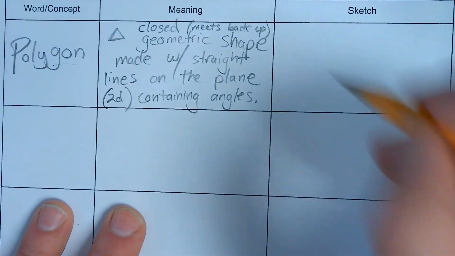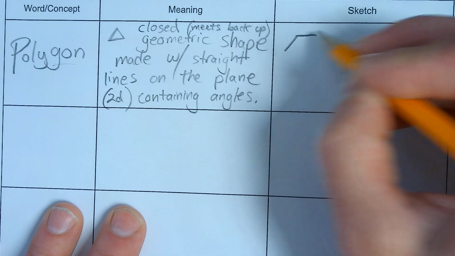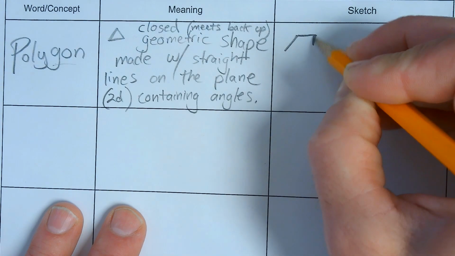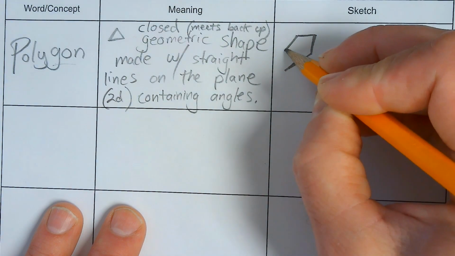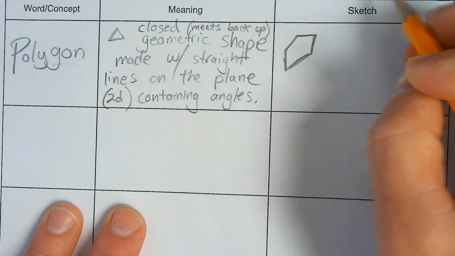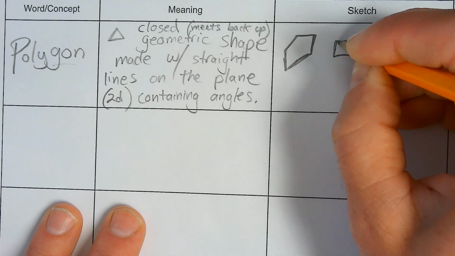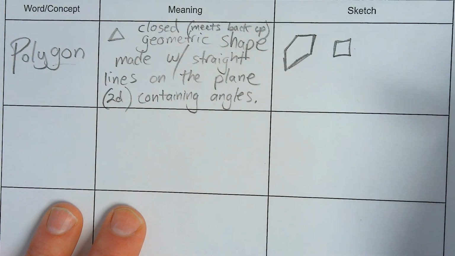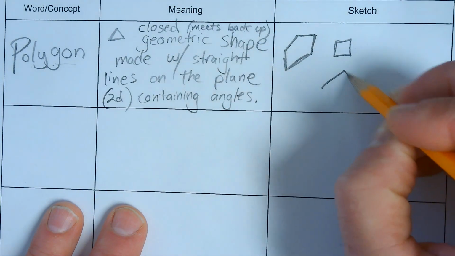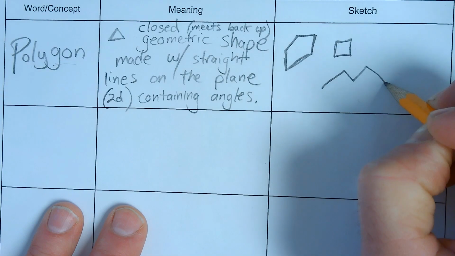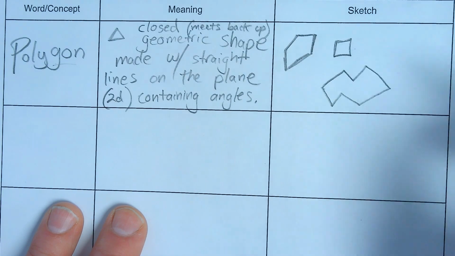Let's do some sketches. So as long as these are straight, here's a nice pentagon, a funny looking pentagon. Nice. Square is a polygon. I already drew a triangle. I mean, they can be concave too. That's a polygon.